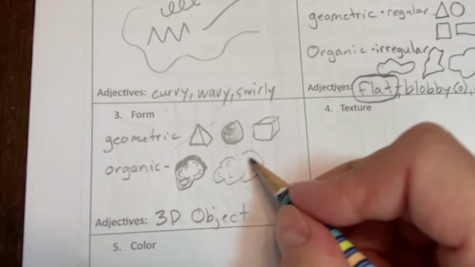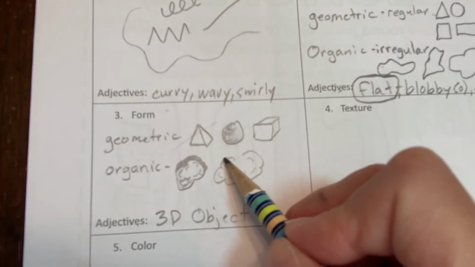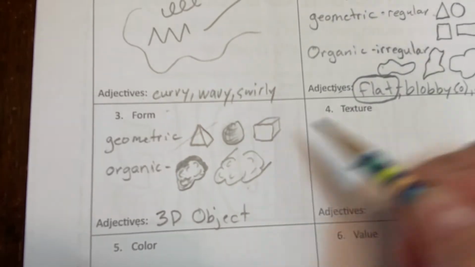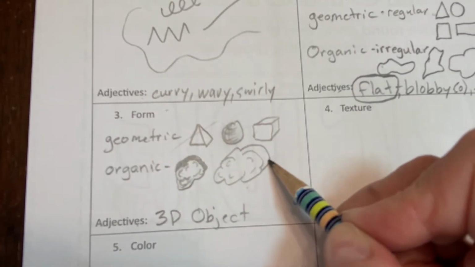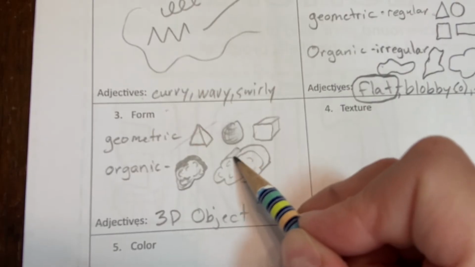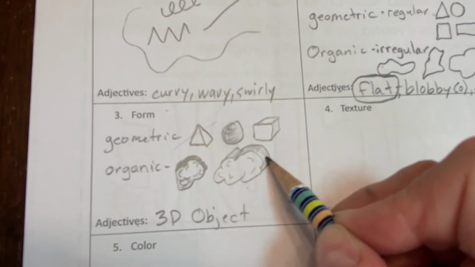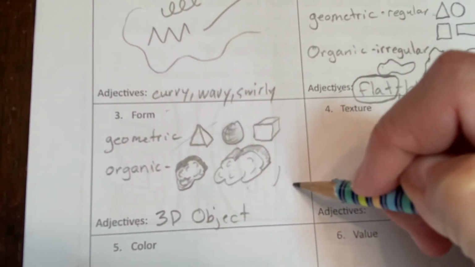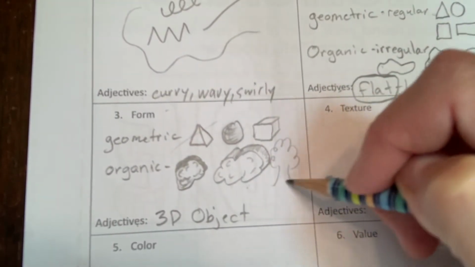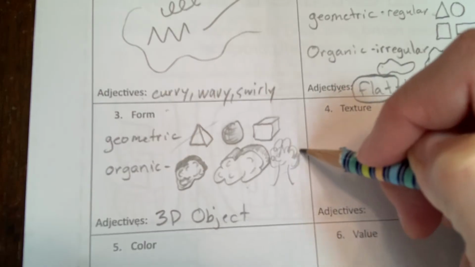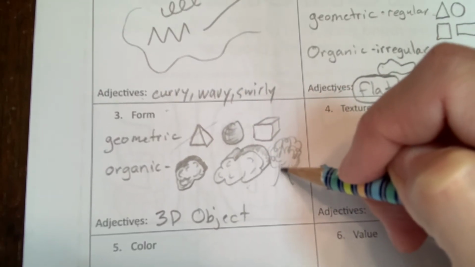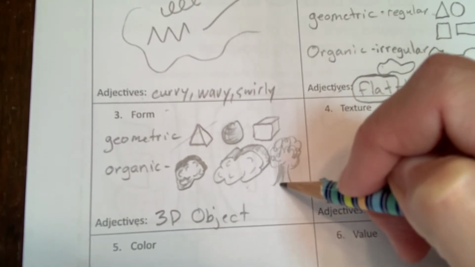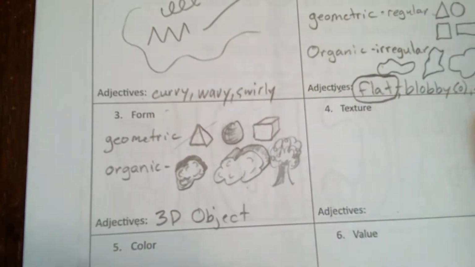Or this could be a rock. Again, you can always add a diagonal line to add that dimension. Trees would also be organic; anything in nature is pretty much organic. As long as you have shading, it'll look three-dimensional.